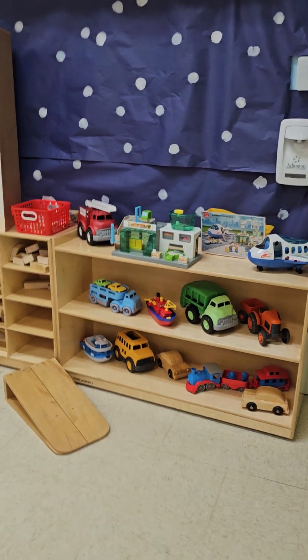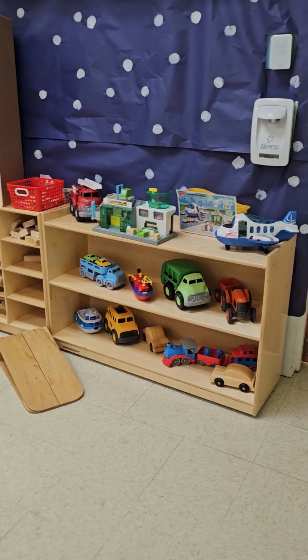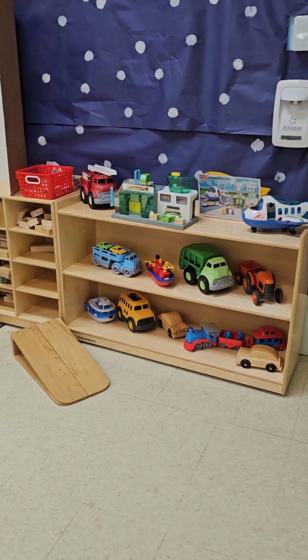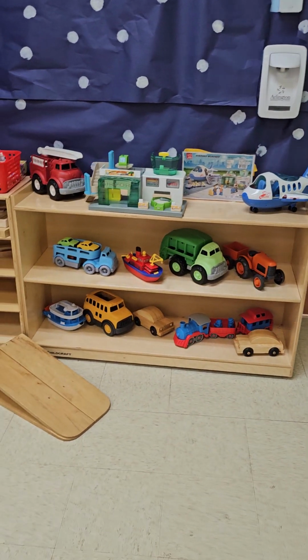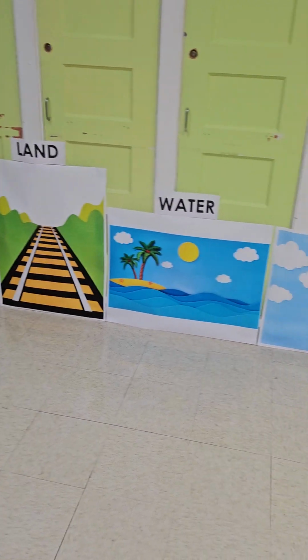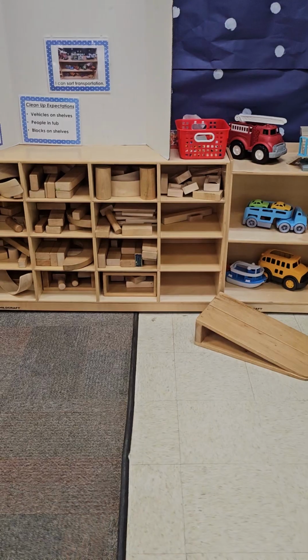All right, welcome to the transportation unit for our Stream MakerLab. We're going to start with this one. It's independent, and this is sorting transportation. So you have all these different kinds of cars here, and they can sort if it's a land kind of vehicle, water, or air. And they can also use the blocks to build.